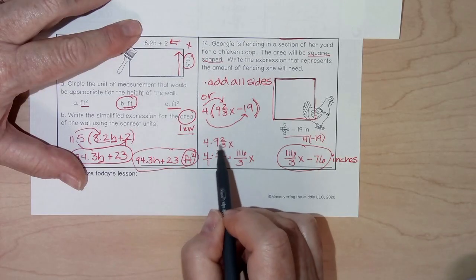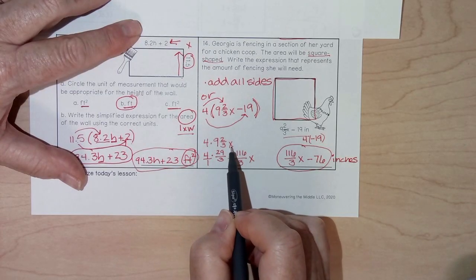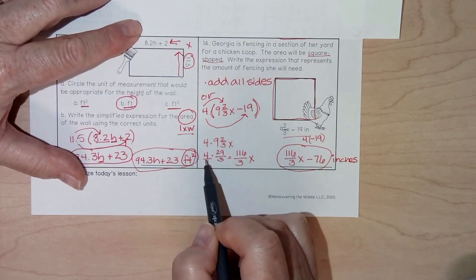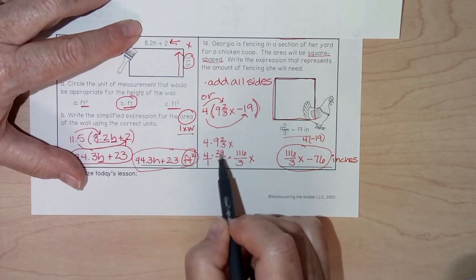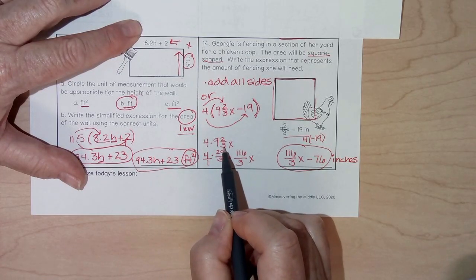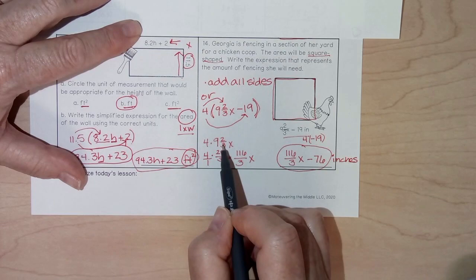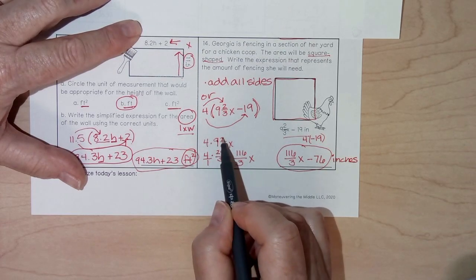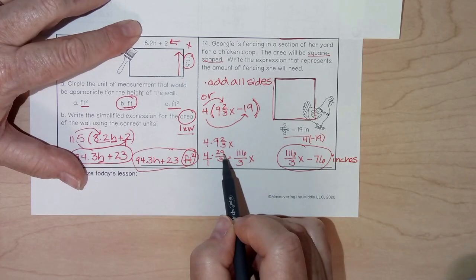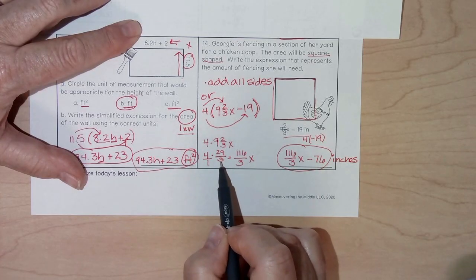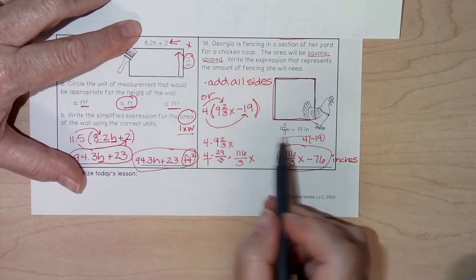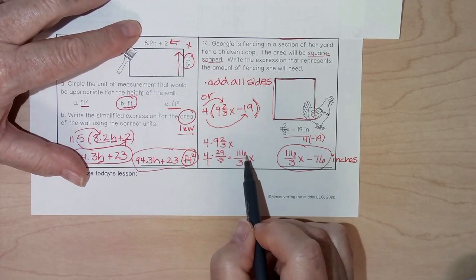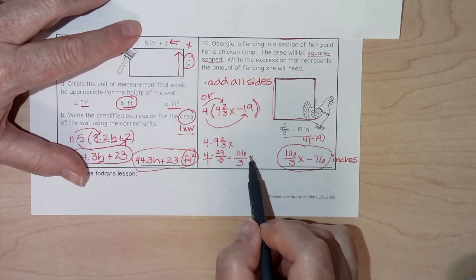4 times 9 2/3 x is the same as 4 is 4 over 1, and 9 2/3 is 29 over 3. I multiply 3 times the 9 and get 27, plus 2 is 29, over, keep the same denominator, and that would equal 116 over 3 x.